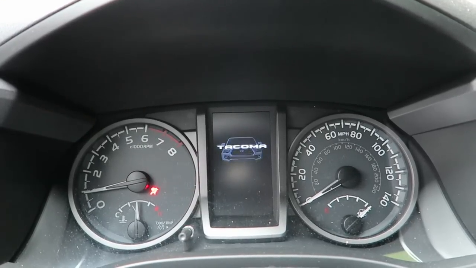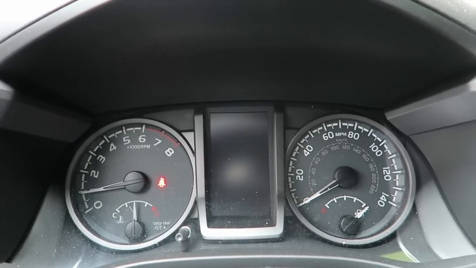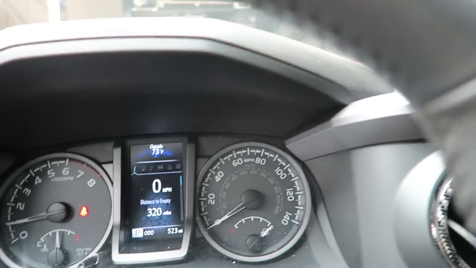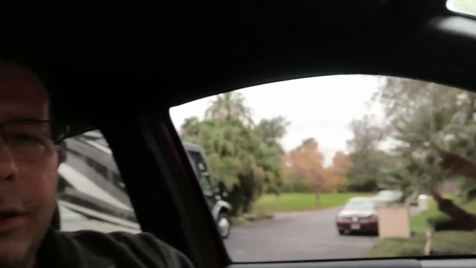There you have the Toyota Tacoma truck there. That did not change, obviously, so that remains on the console there, where the speedometer and RPM gauge and all that stuff, the gauge cluster, let's call it. So that's how you change the startup image on your screen.